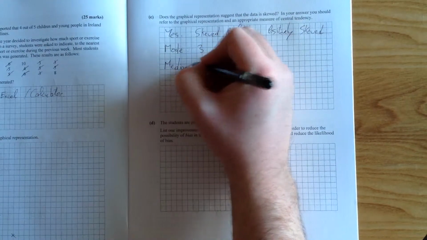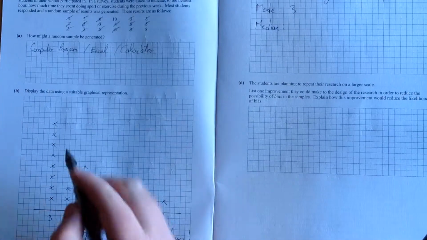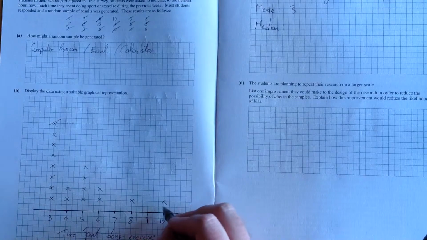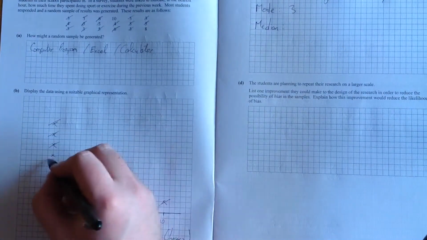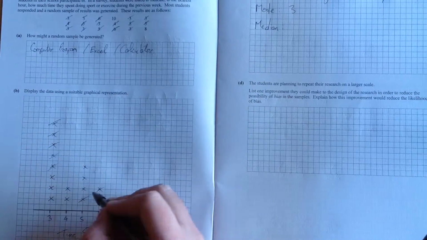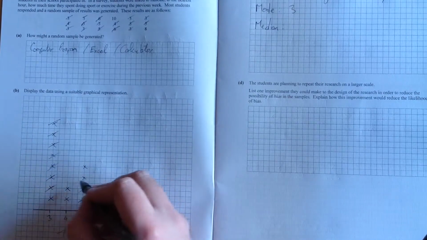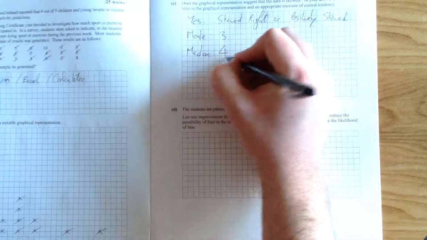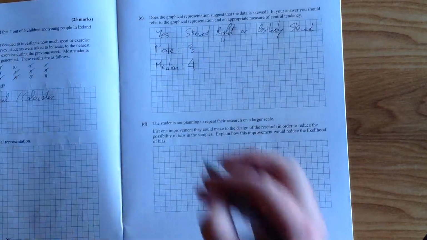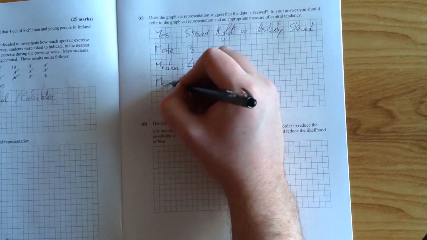Median is your central or kind of the middle value, right? So to do this, you can go like this. Cancel a low, cancel a high, cancel a low, cancel a high, cancel a low, cancel a high, cancel a low, cancel a high, cancel a low, cancel a high. You kind of get me? All the way until you're left with two values for 4. The median is 4. Okay? The median is 4.